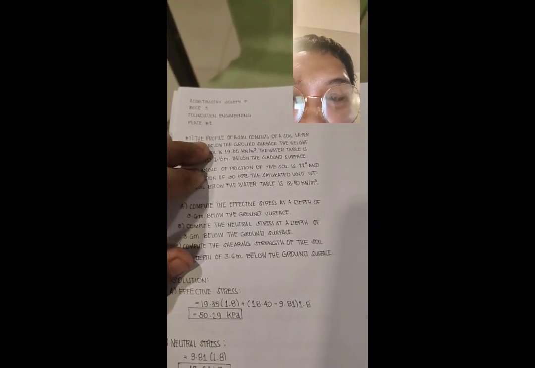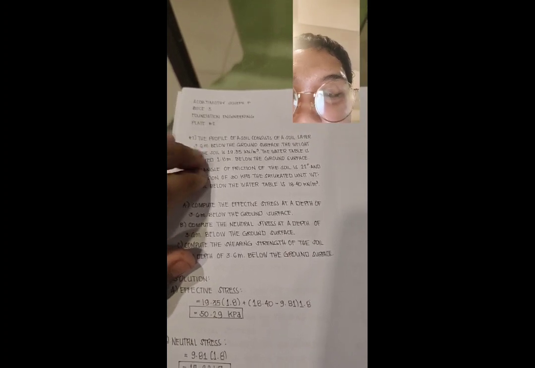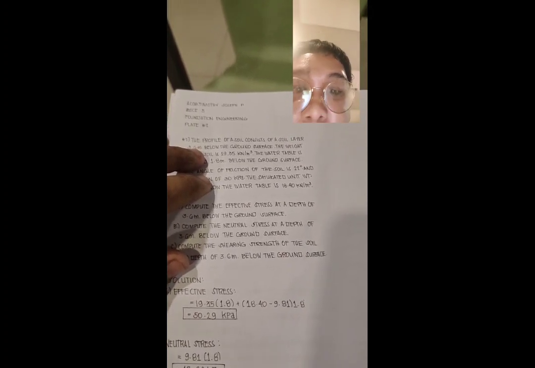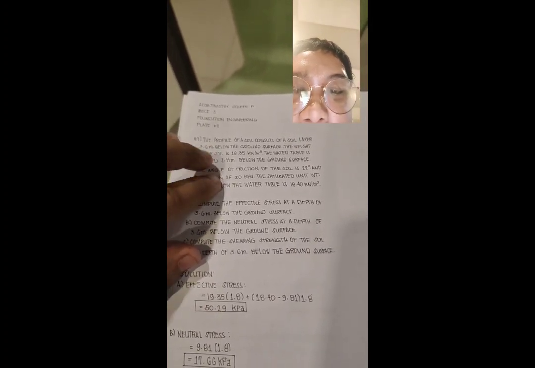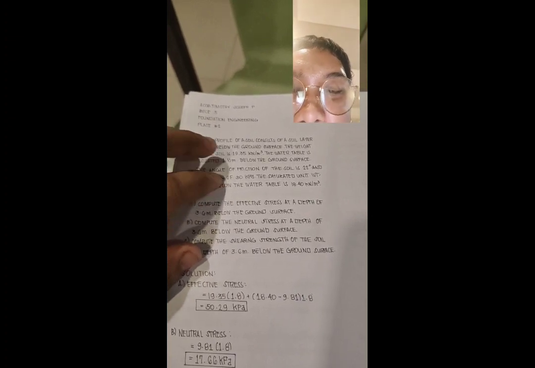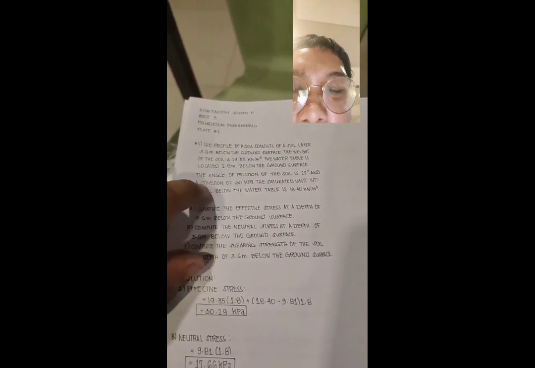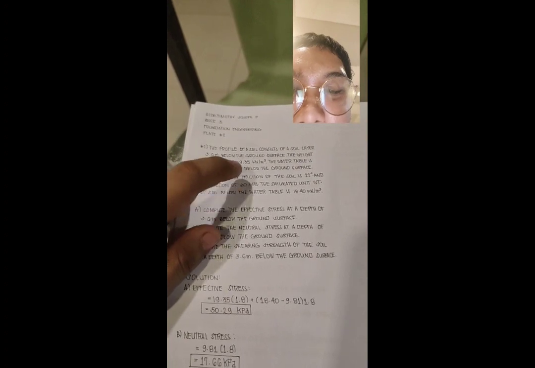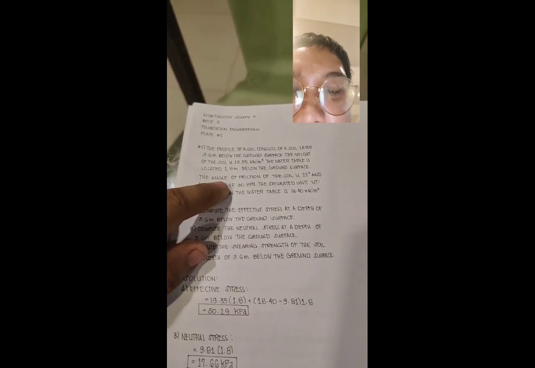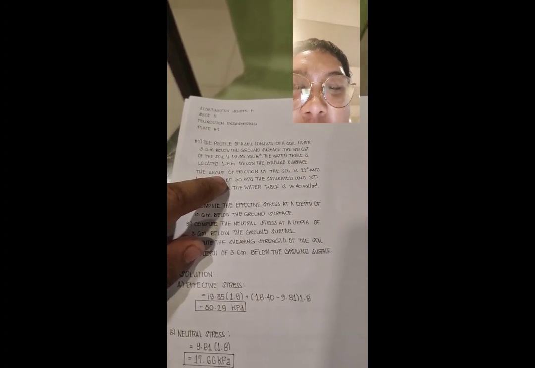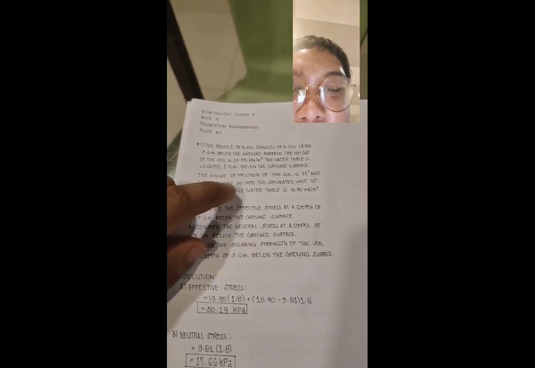Next problem is number 7. The profile of a soil consists of a soil layer 3.6 meters below the ground surface. The weight of the soil is 19.35 kilonewton per cubic meter. The water table is located at 1.8 meters below the ground surface. The angle of friction of the soil is 22 degrees and the cohesion is 30 kPa.